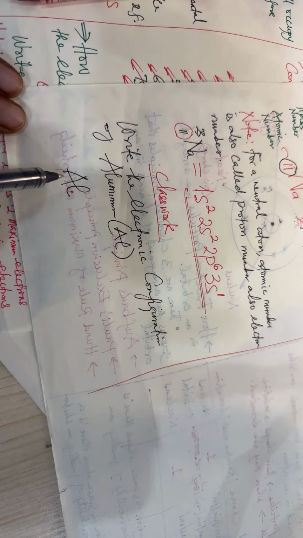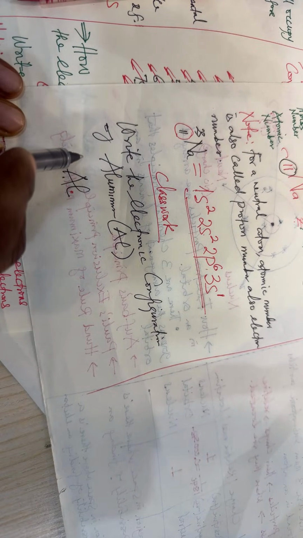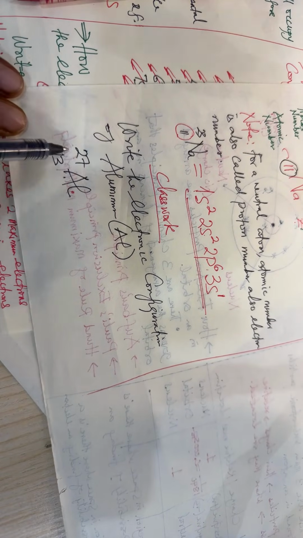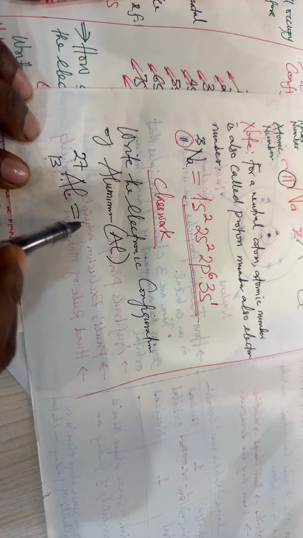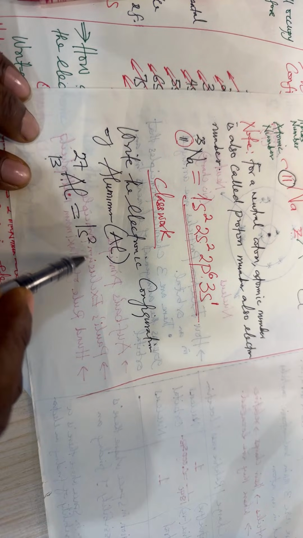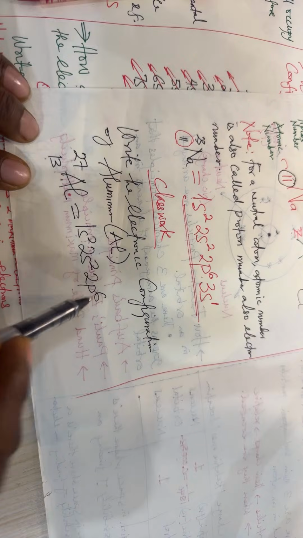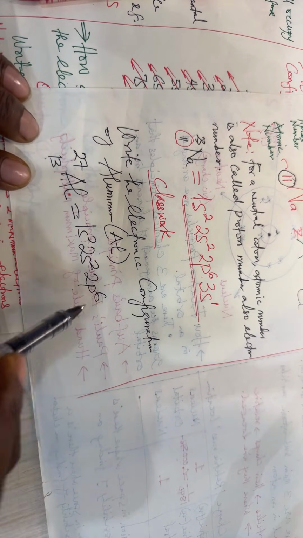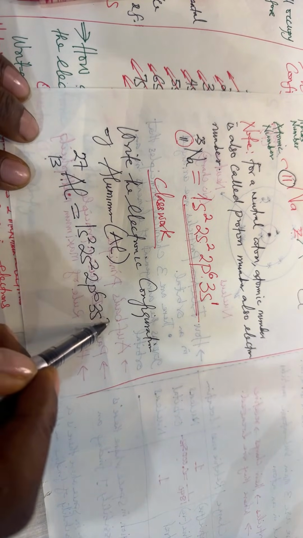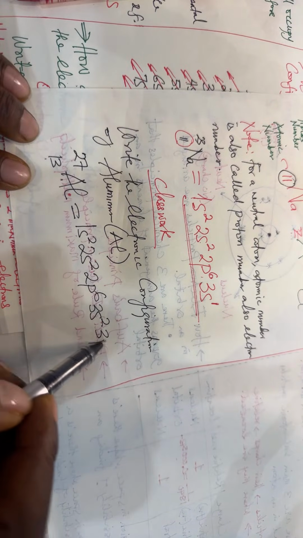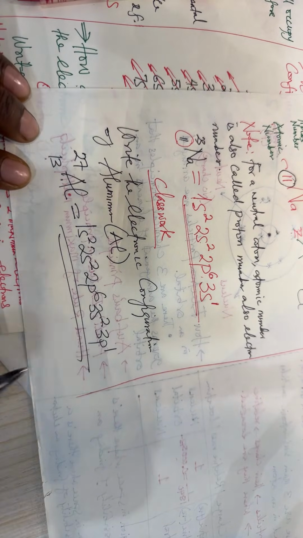So the atomic number for this particular aluminum is 13 and the mass number is 27. We don't have any interest in the mass number. It's the atomic number. So that means we have 1s2. The next one is 2s2. The next one is 2p6. That means this is 10. We just need 3. The next one is going to be 3s2. Then the next one is 3p1. Was this your answer?